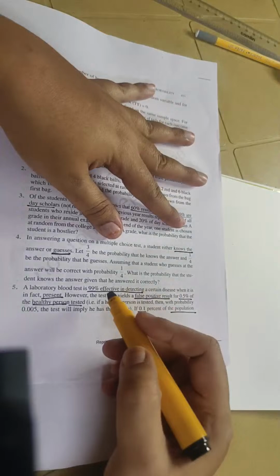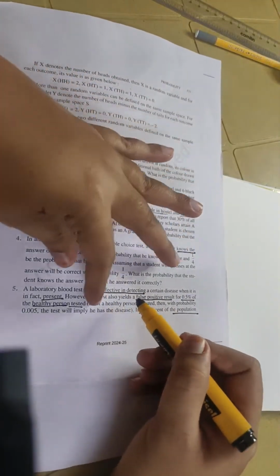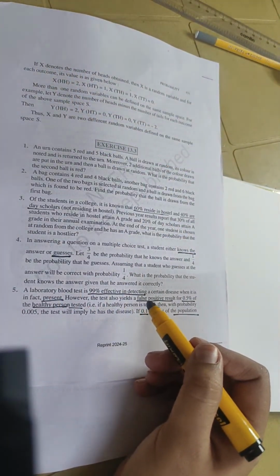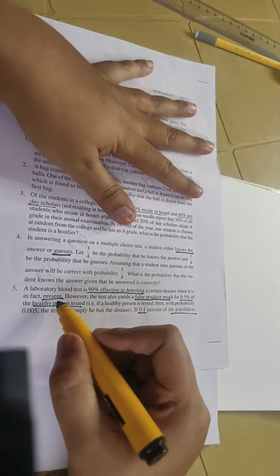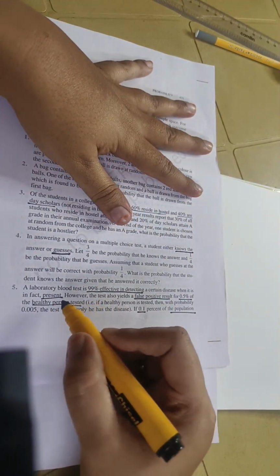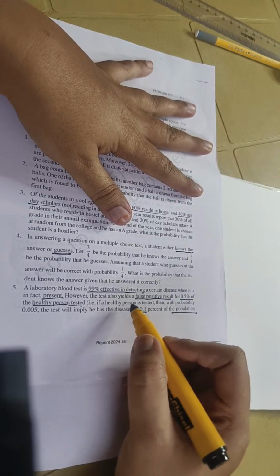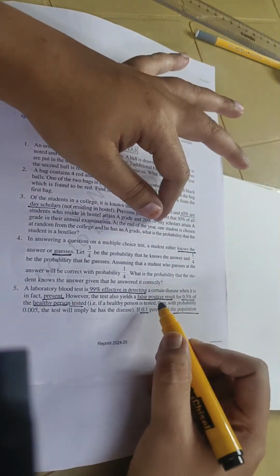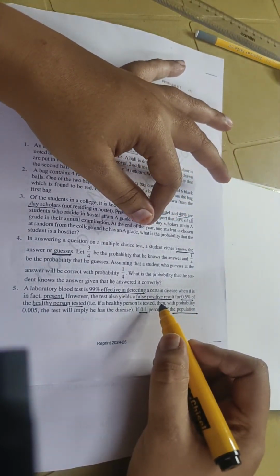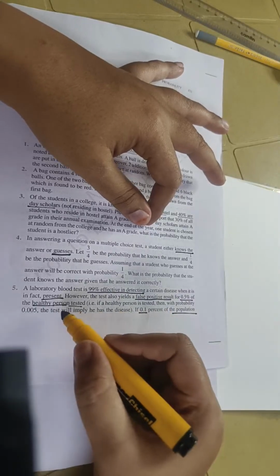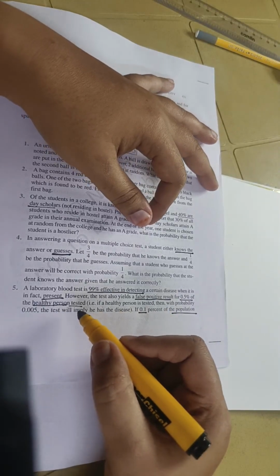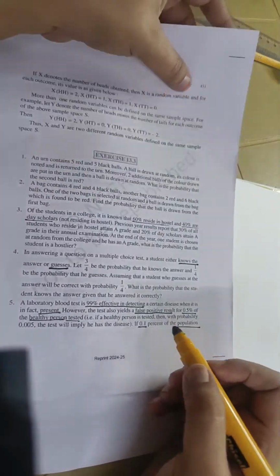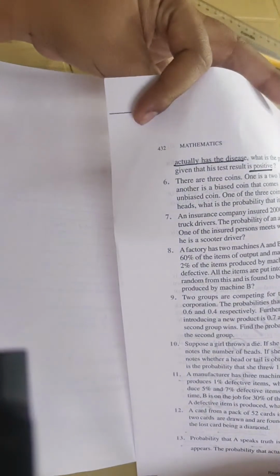So what are all the things we have underlined? 99%: the test detects the disease accurately and the result shows positive, and 0.5% it shows positive for a healthy person. And we have 0.1% of the population has the disease. These are all the points.